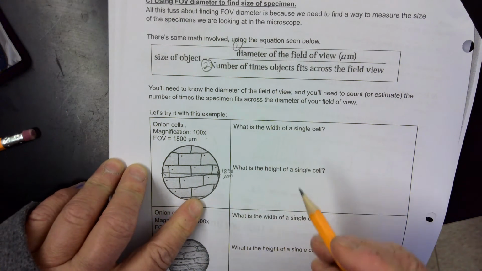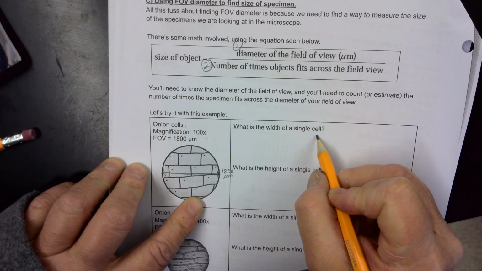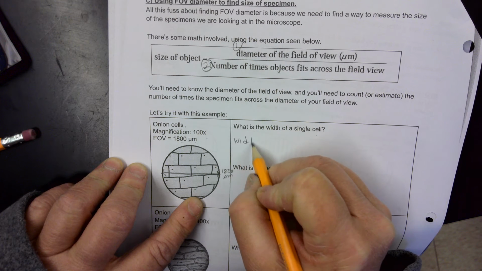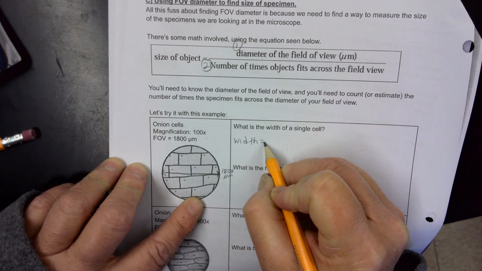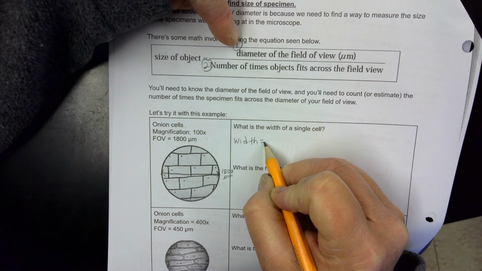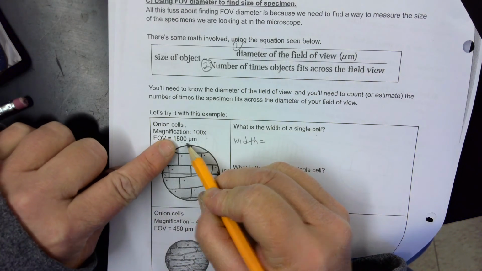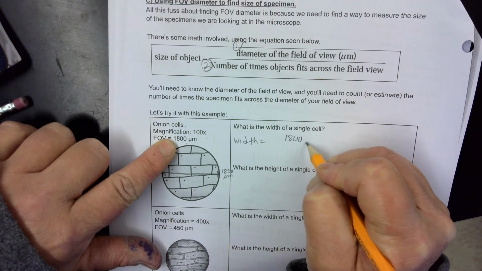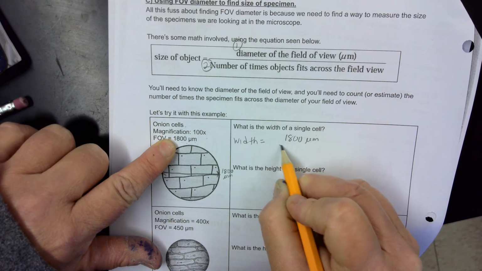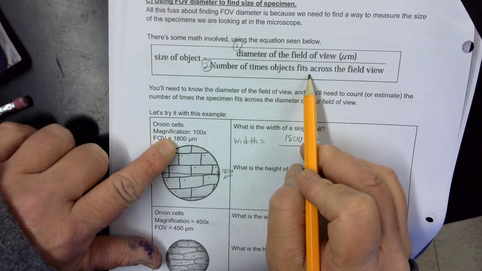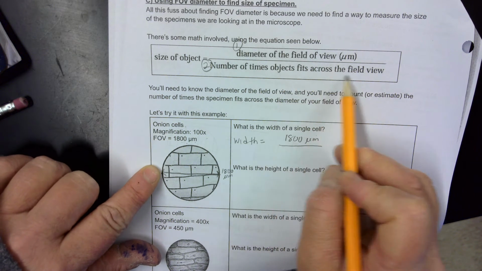Okay. So what's the width of a single cell? Well, going back to this equation, we need to know the diameter of our field of view, right? So it's already been determined that our field of view is 1800 micrometers. We're going to divide that by the number of times the objects fit across the field of view. So let's take a look.